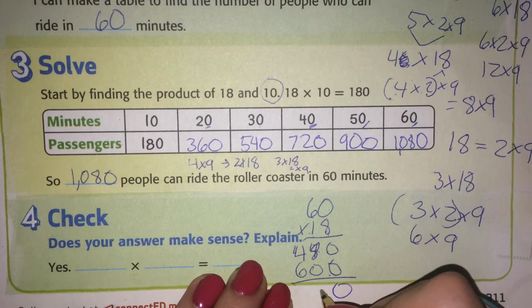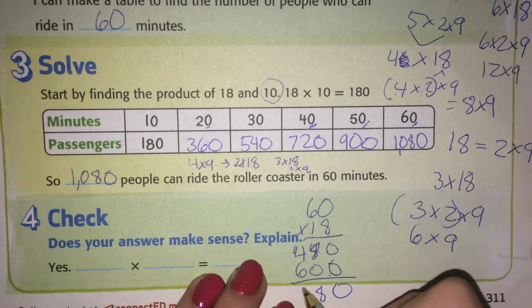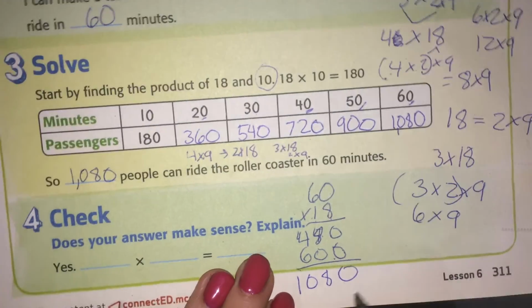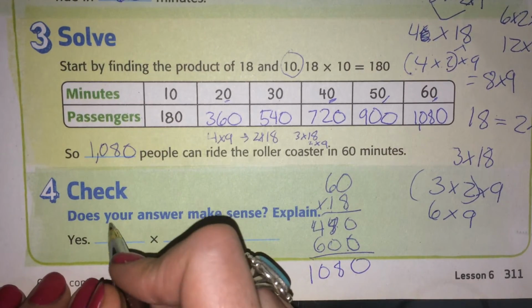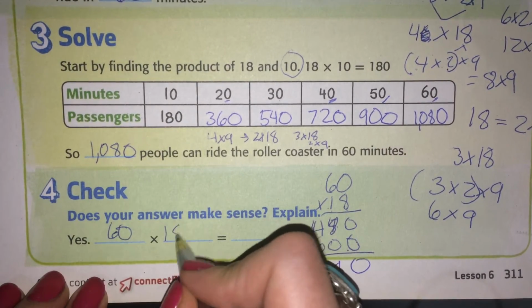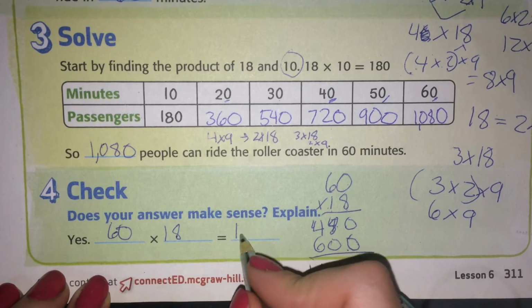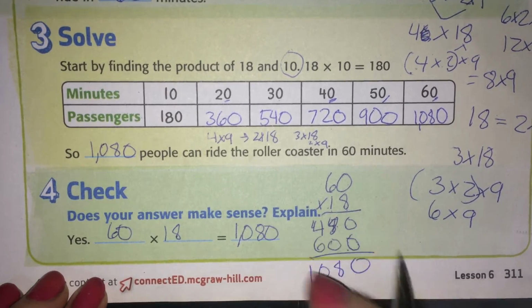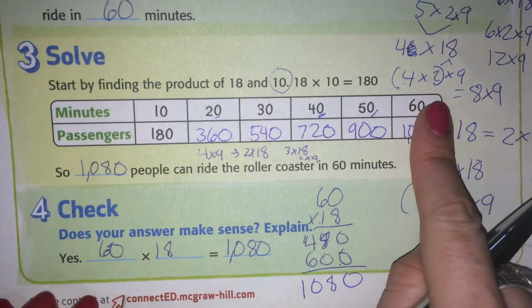8 plus 0. And then 10. Which is the same answer. So yes, 60 times 18 equals 1,080. Okay, so we use the chart. All right, let's flip to the back.